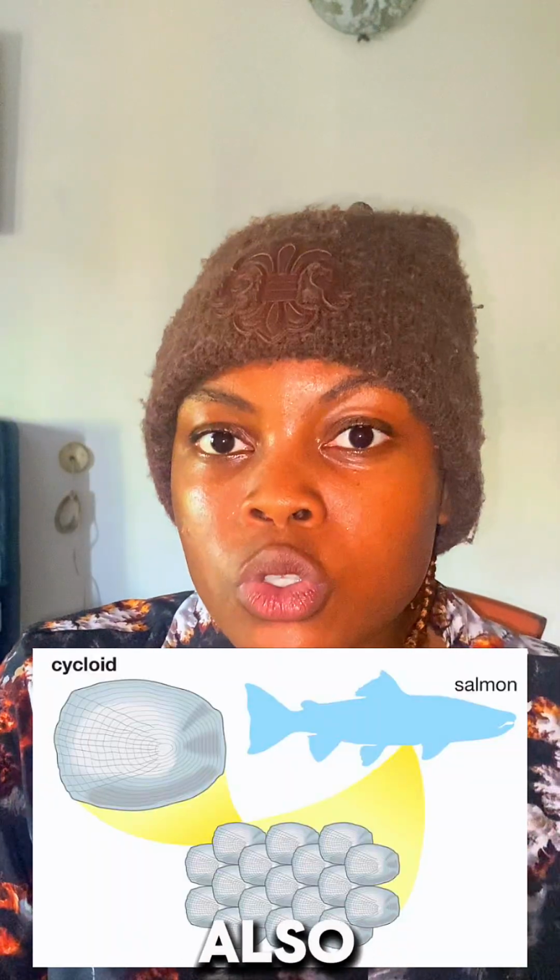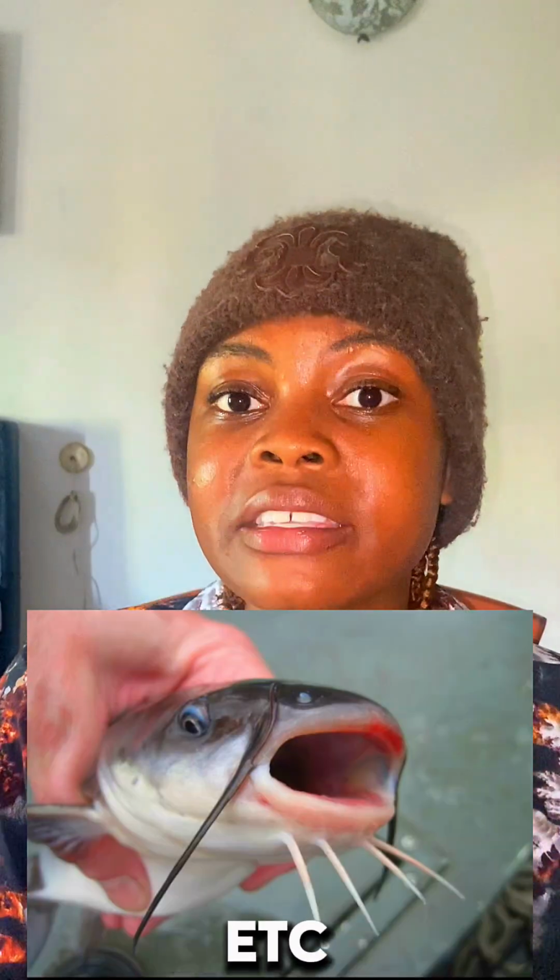So now let's look at the bony fishes. The bony fishes possess an operculum and they have a circular scale. Examples of these bony fishes are the tilapia, the catfish, etc. Pisces are oviparous animals. That is, they lay their eggs outside, develop them outside, and nourish them outside.